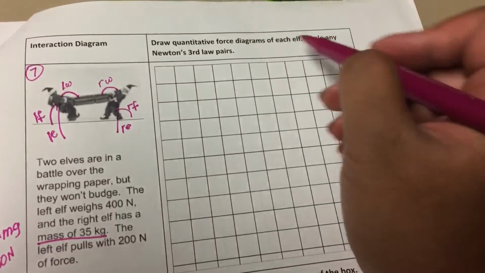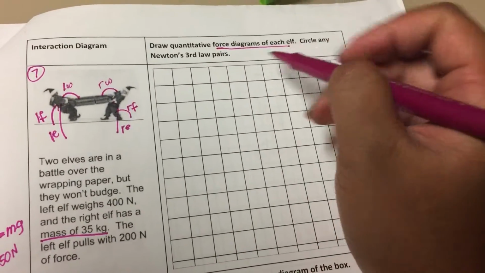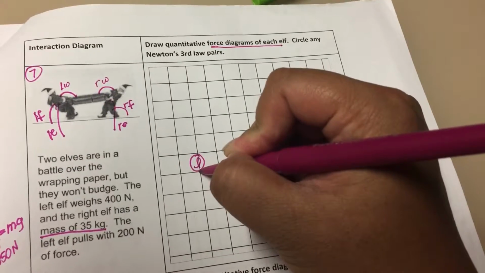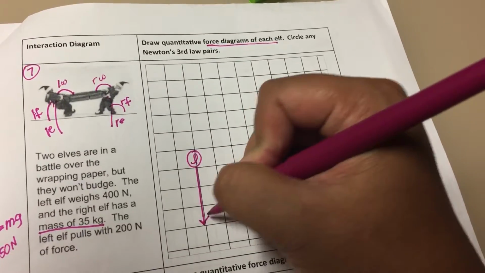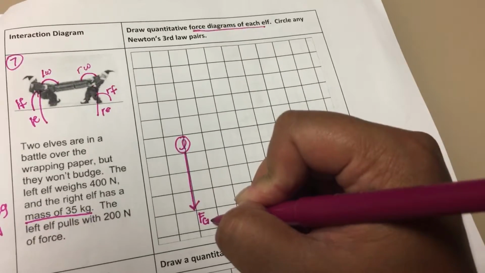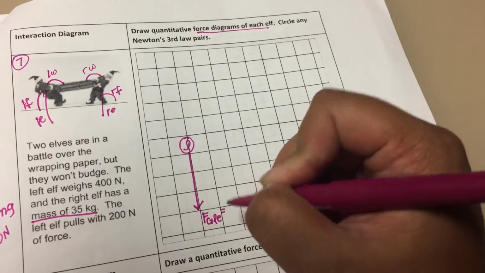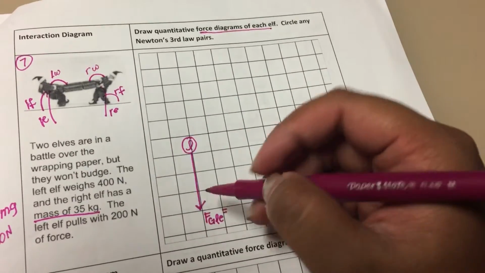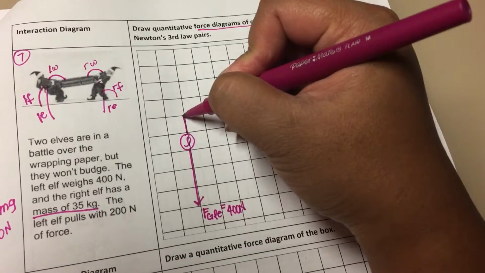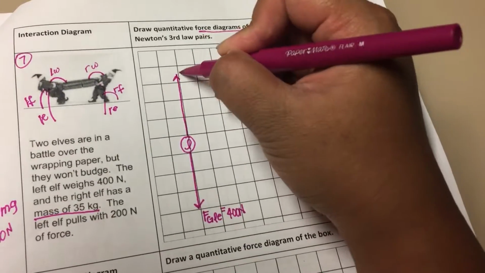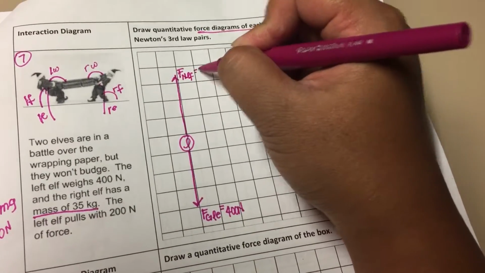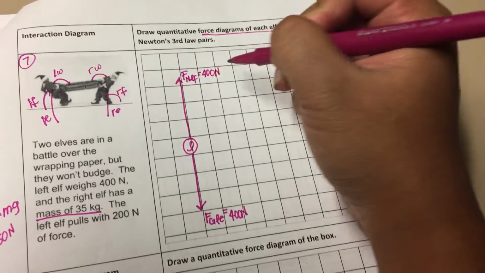All right, so we're going to draw a force diagram for each elf. We'll start with the left elf, okay? And it is being pulled down by the earth at 400 newtons. And it is being pushed up by the floor, also at 400 newtons.